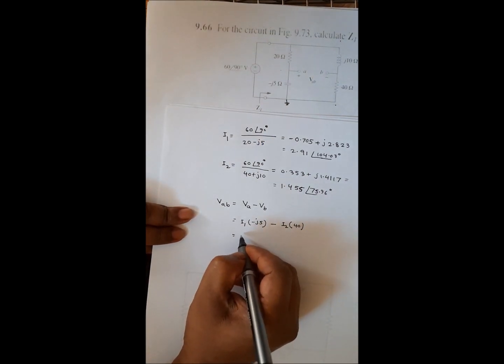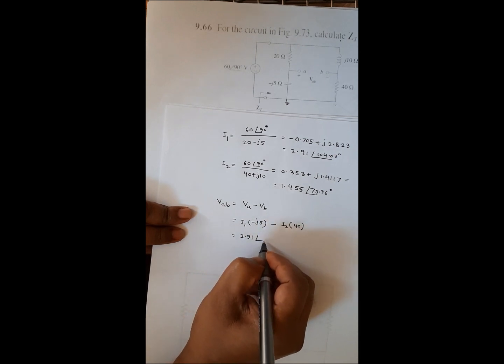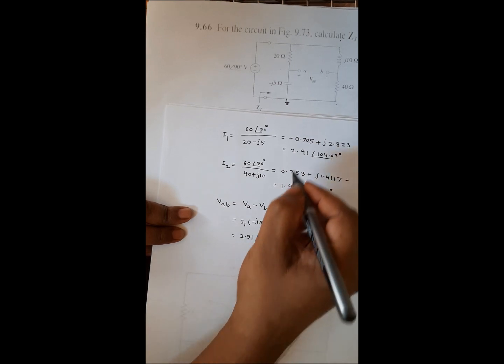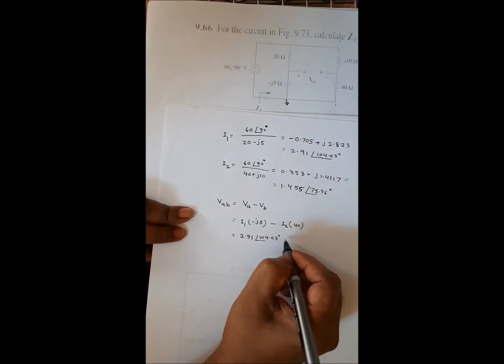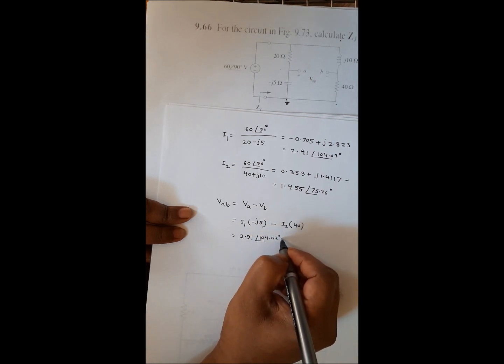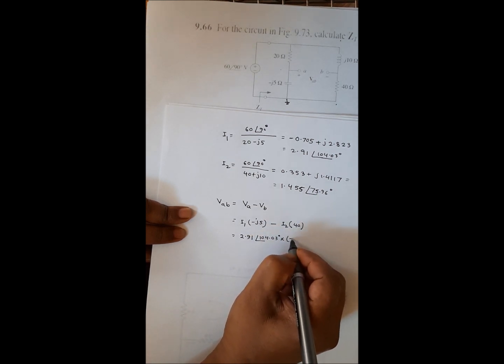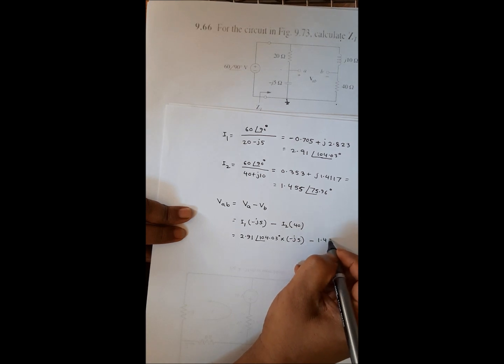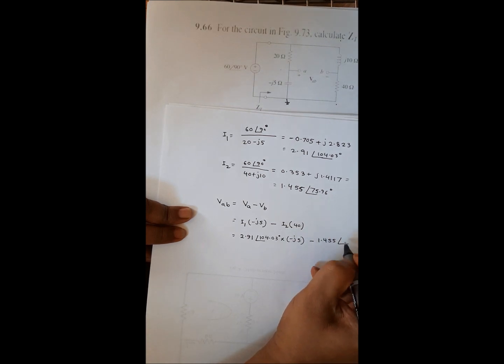So I1, in the polar form, is 2.91 angle 104.03. You can take the rectangular form too, times negative J5, and I2 is 1.455 angle 75.96 times 40.